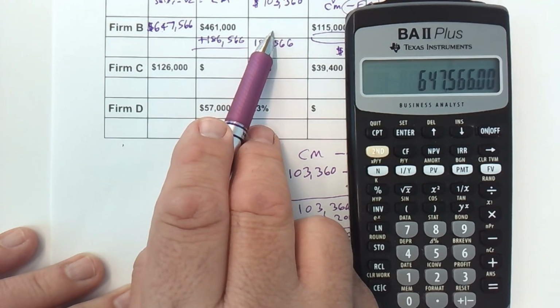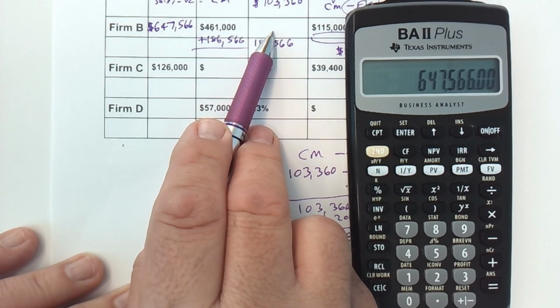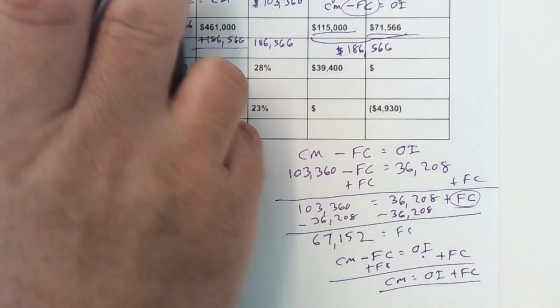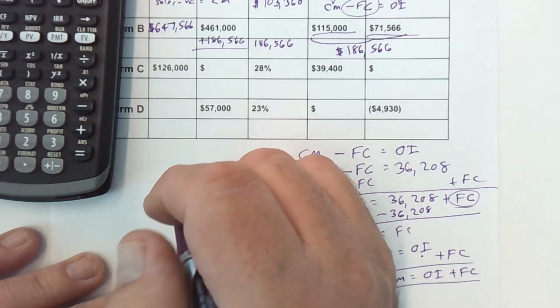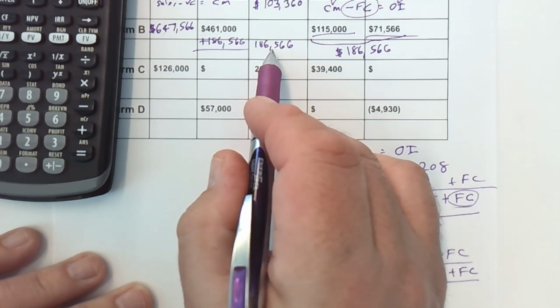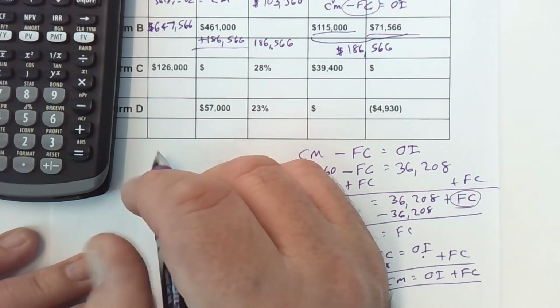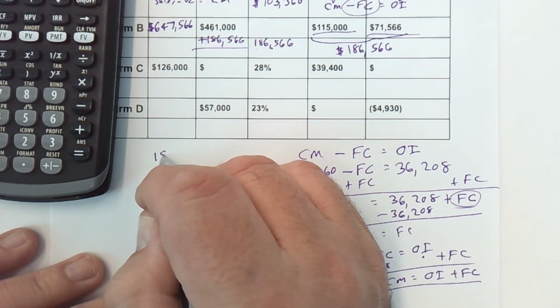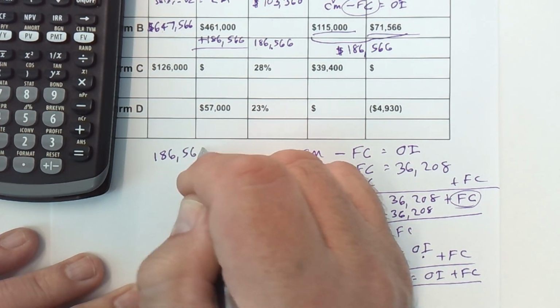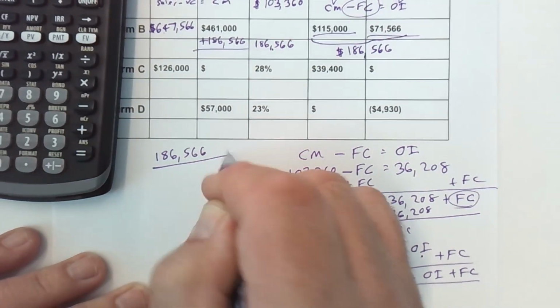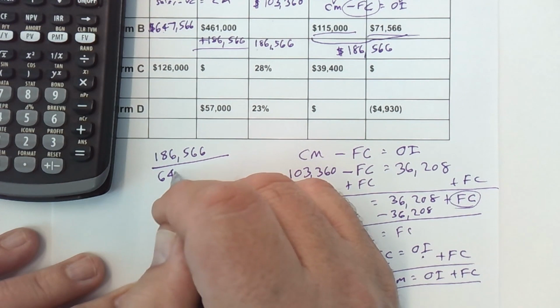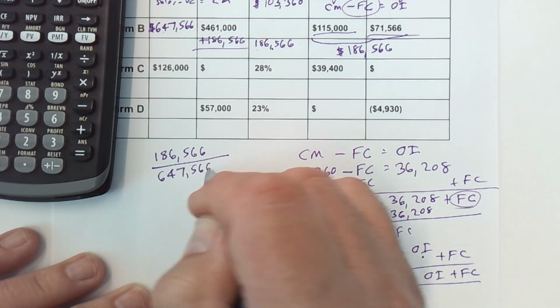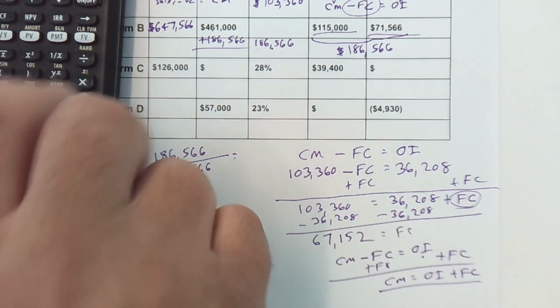So we now know the amount of sales and we know the contribution margin, but we need to know the contribution margin ratio. And how do we find that? Well, we know that contribution margin ratio is going to be the contribution margin over the sales. So if I have 186,566 and I divide it by sales of 647,566, that's going to give me my ratio.